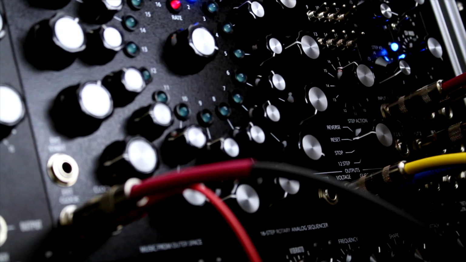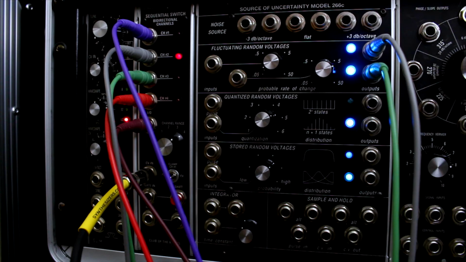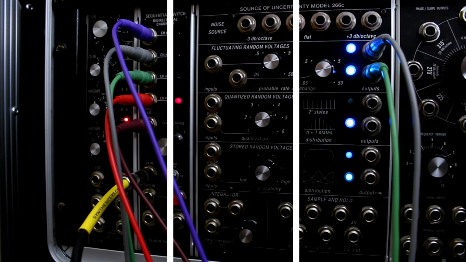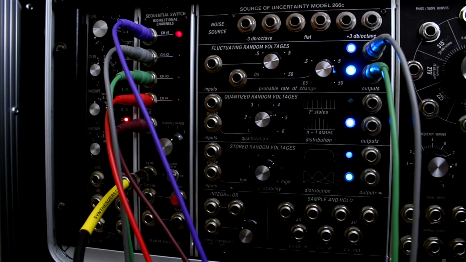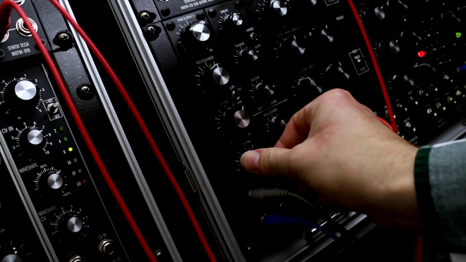If I slow down the rate, just more options to color the sound in a somewhat random fashion. And just to make the changes of the filter a little bit more dramatic, I'll increase the CV input, the depth on the Journeyman filter, so you get this.